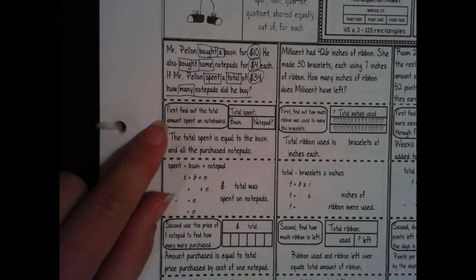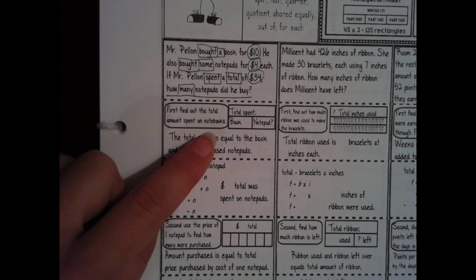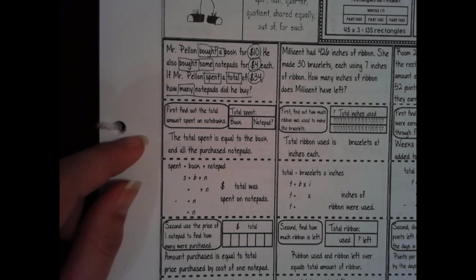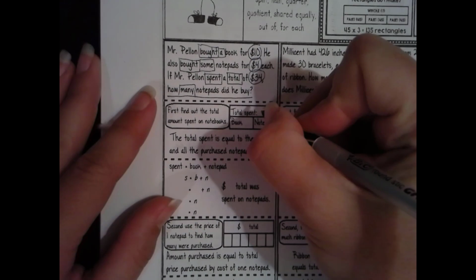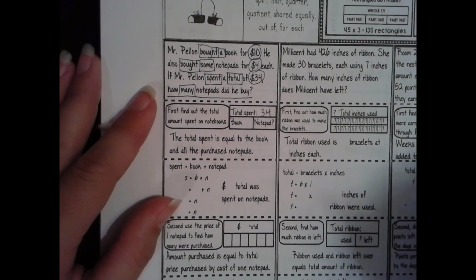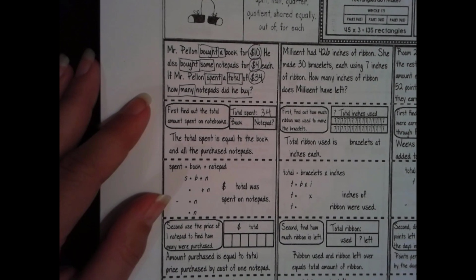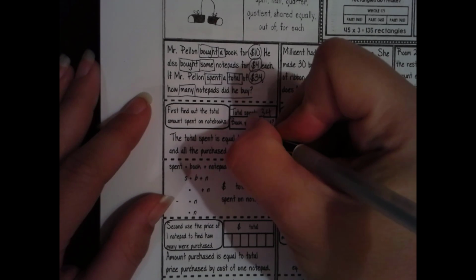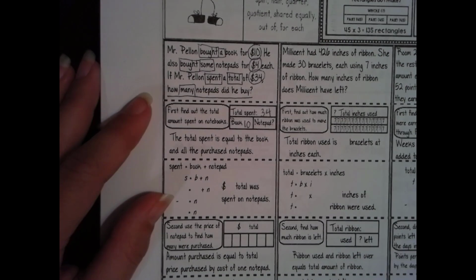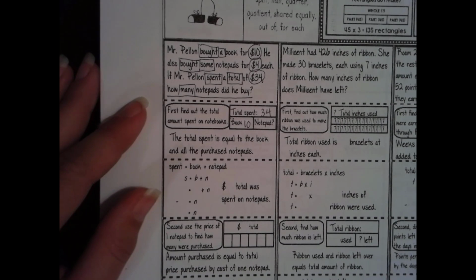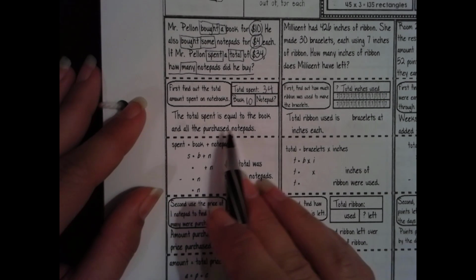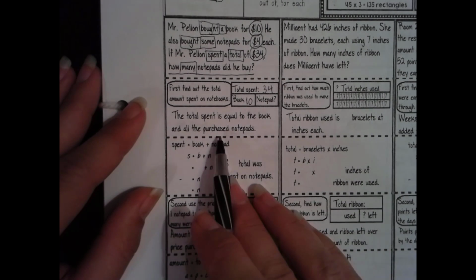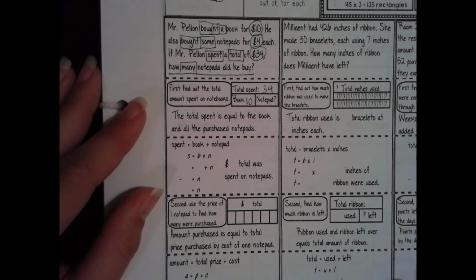So first, find out the total amount spent on notepads. We don't know that yet. We know the total amount spent is $34. So since we know the total, we're going to either subtract or divide. Well, the book is $10. Notepad, that's what we're trying to figure out. So the total spent is equal to the book and all the purchased notepads.